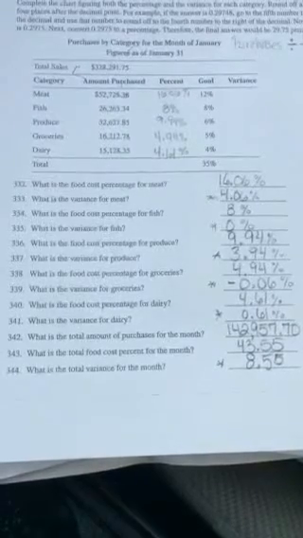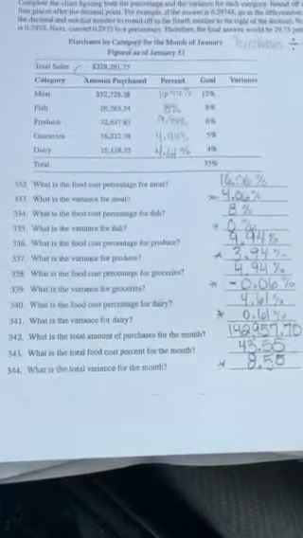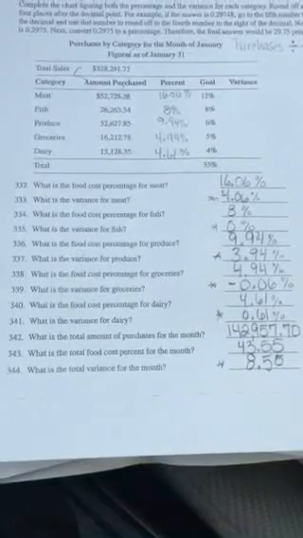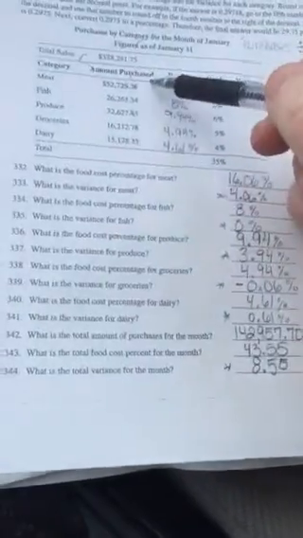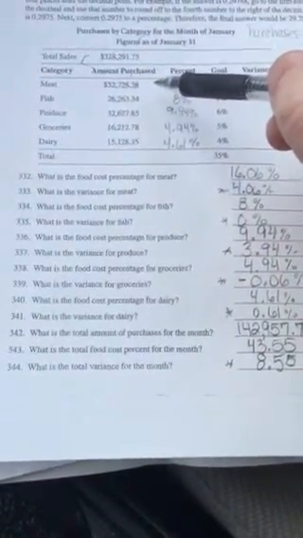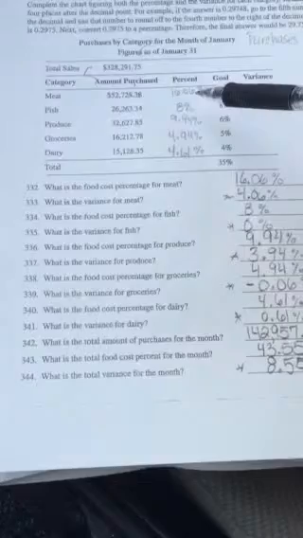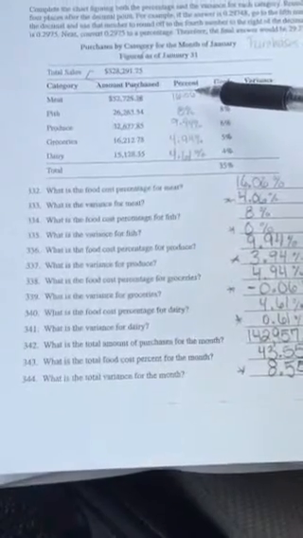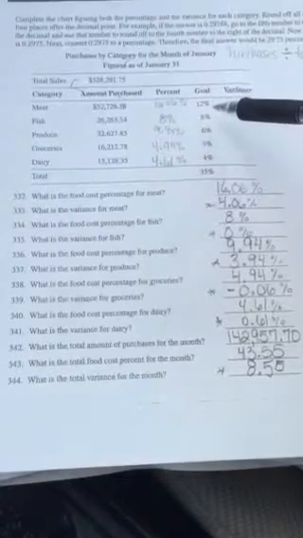write out your work. So, for example, the correct answer here for number 332 is 16.06%. But if you're unsure of how that calculation came about, you might want to write out 52,725.38 divided by your total sales, and then using your calculator, you would come up with a number close to this, and if you multiply it by 100, that gives you 16.06%.